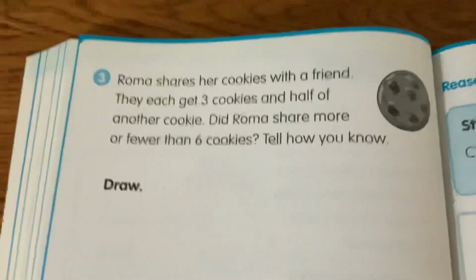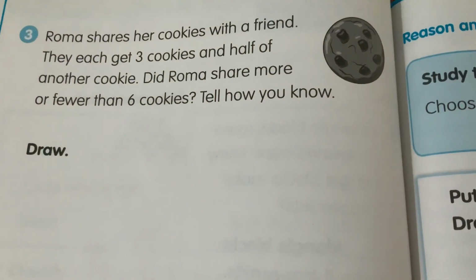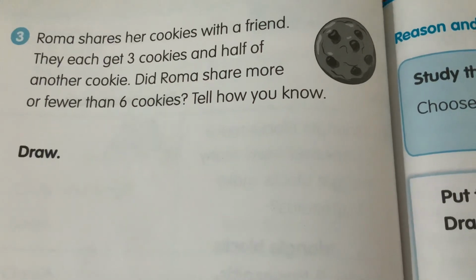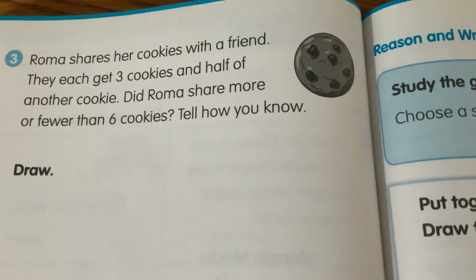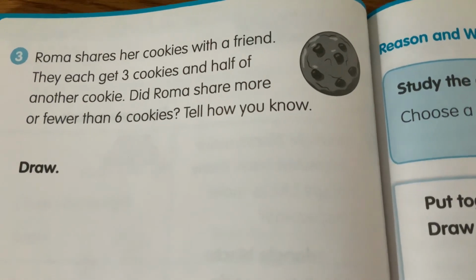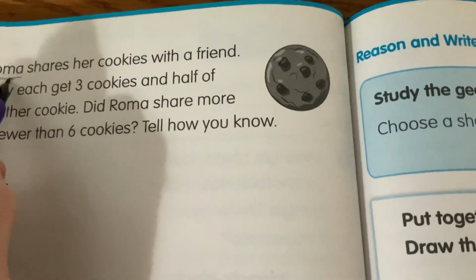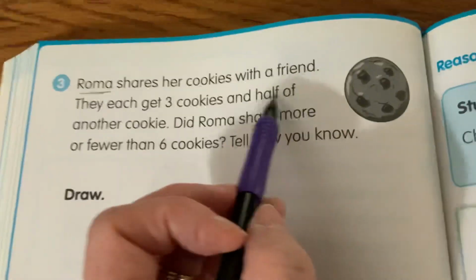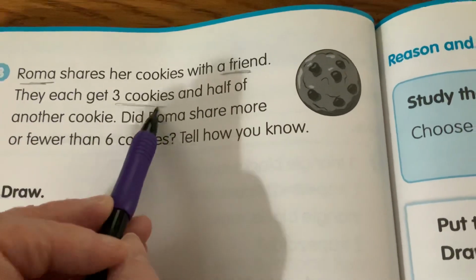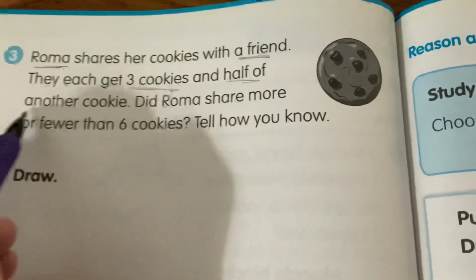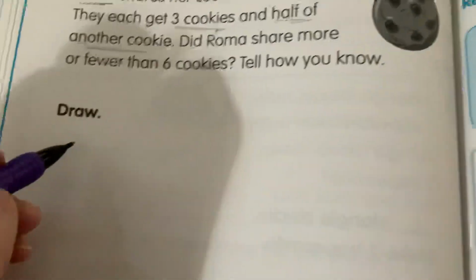Okay, number 3. Roma shares her cookies with a friend. They each get 3 cookies and a half of another cookie. Did Roma share more or fewer than 6 cookies? Tell how you know. Let's look at what it's telling us. Roma shares her cookies with a friend. So there's 2 people, right? They each get 3 cookies and half of another cookie. So we can draw that.